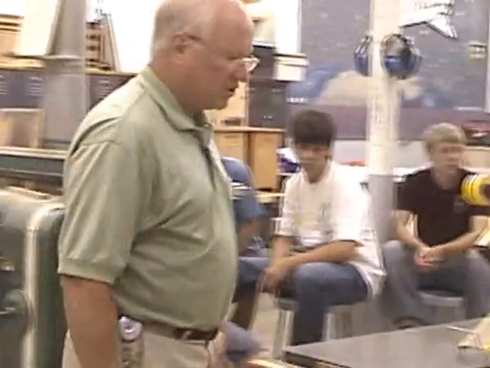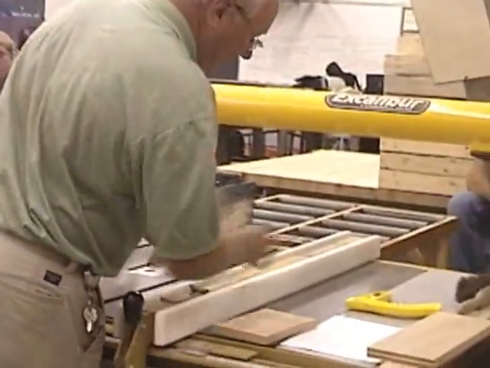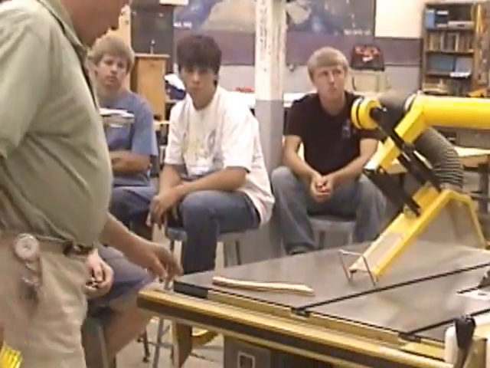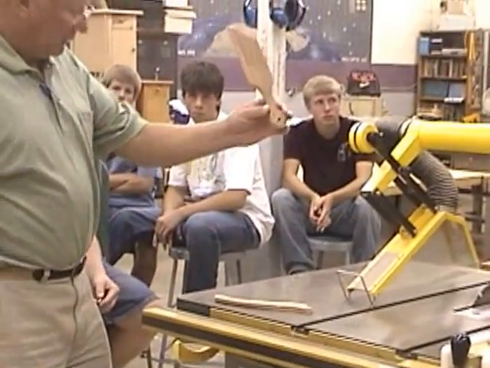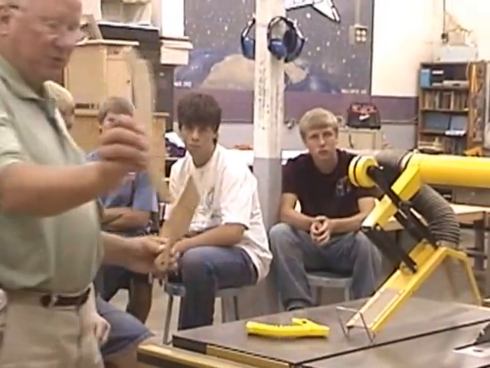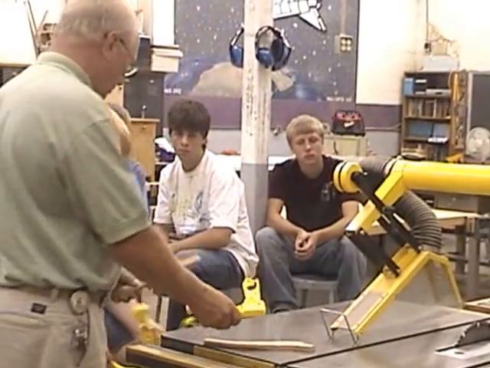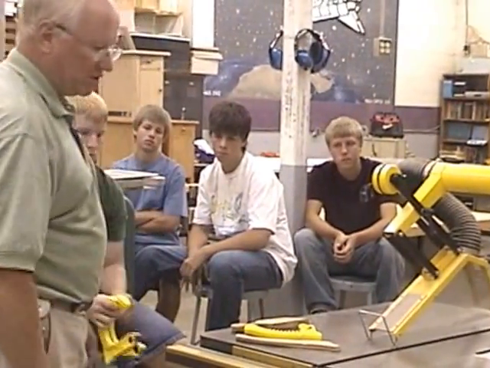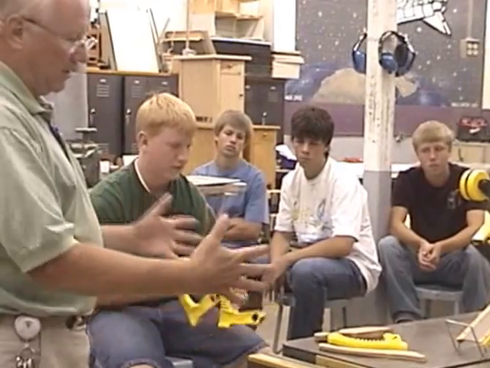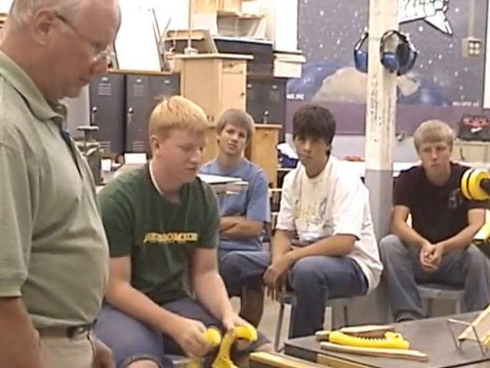We have several accessories we use when we're cutting narrow wood. We have a feather board. We have several types of push sticks, push blocks. Actually, that's called a push stick also. So we have several accessories for ripping narrow stock or working with narrow stock.